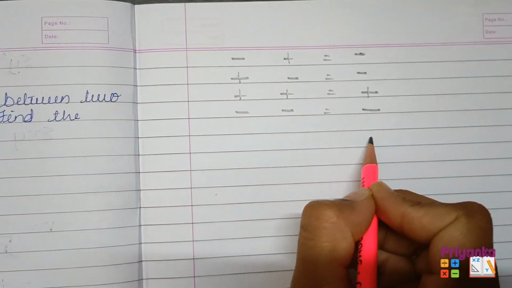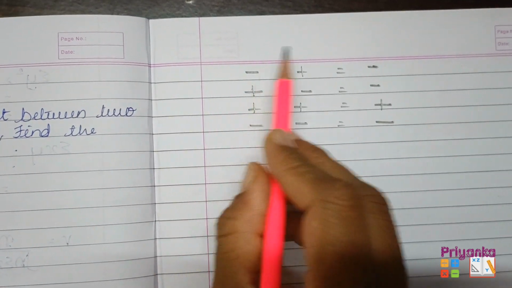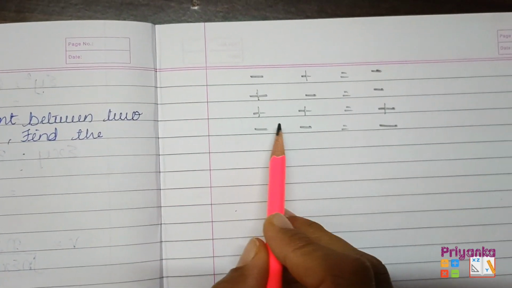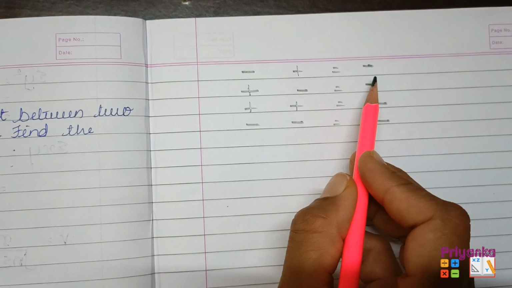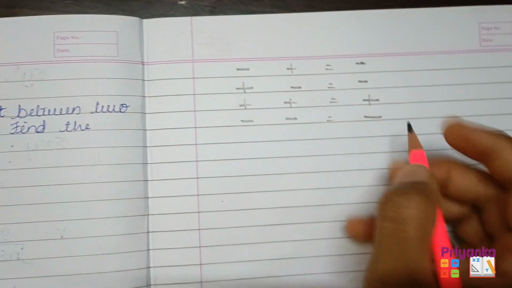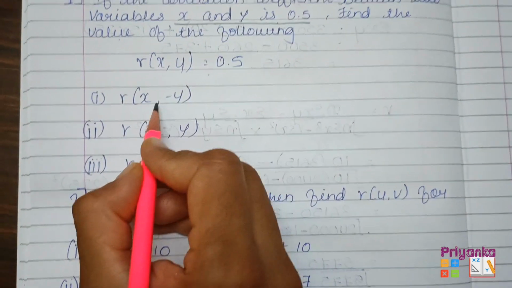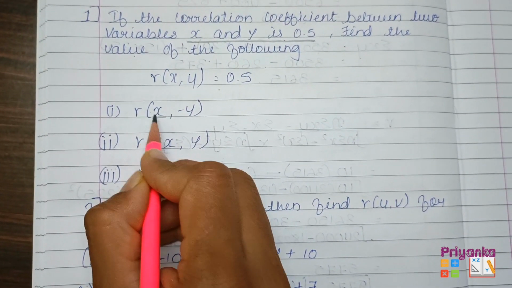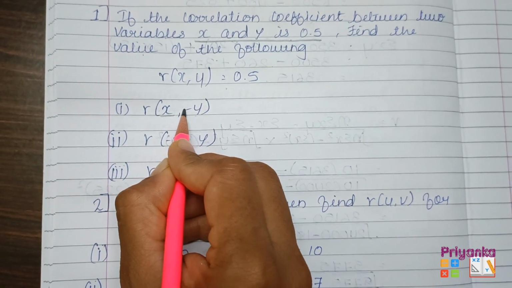This is what exactly we have to see in the x variable or the y variable. If they are making a difference of minus plus, they will be minus, but if they are coming with plus plus or minus minus, they will be plus. Next, over here just you have to check x is given in plus and y is given in minus.